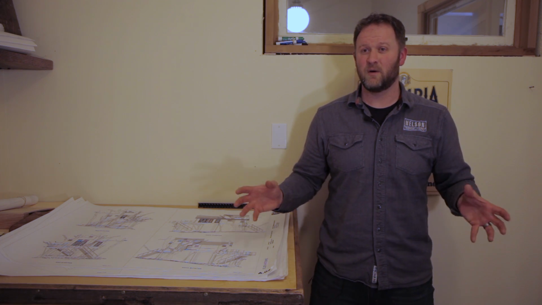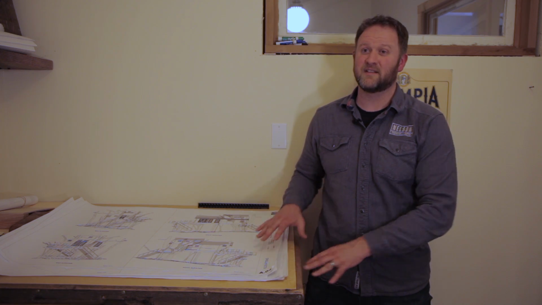At Nelson Treehouse, we strive to be as efficient as possible. We're building treehouses. We don't want to waste any materials that we don't have to. So this software allows us to do that and brings us into the 21st century.